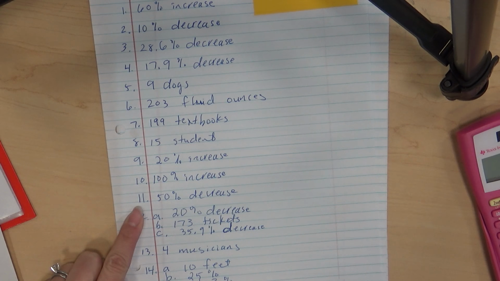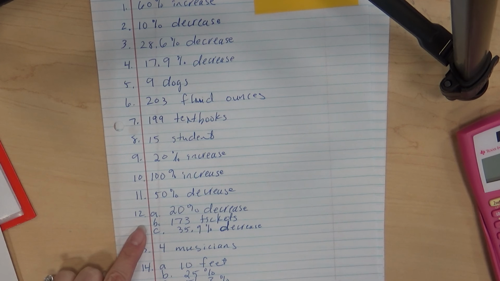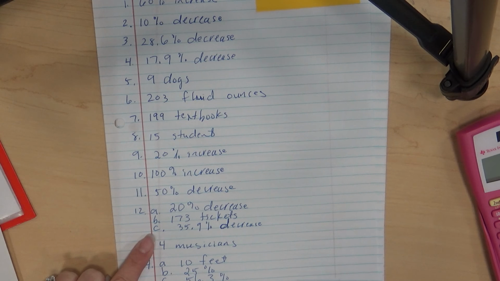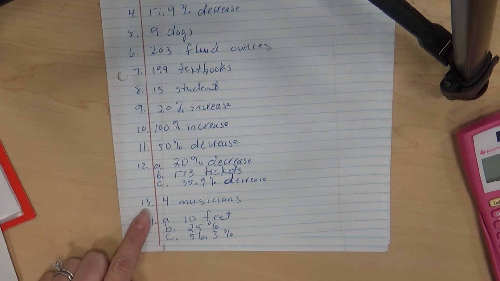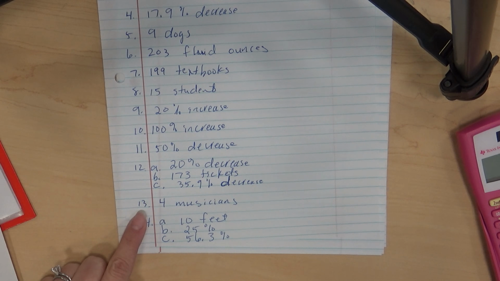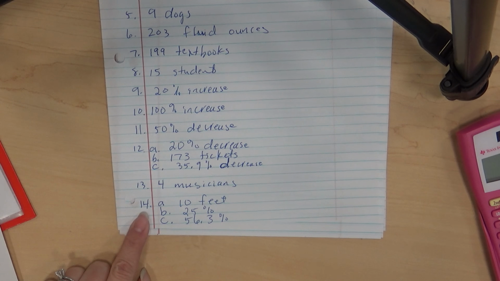11 is 50% decrease. 12A is 20% decrease. 12B is 173 tickets. 12C, 35.9% decrease. Number 13 is 4 musicians. Number 14, Part A is 10 feet. Part B is 25%. Part C is 56.3%.